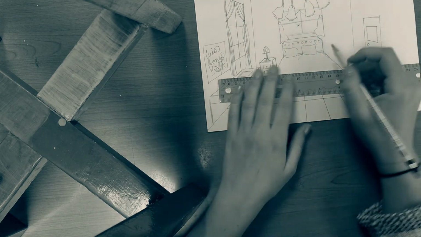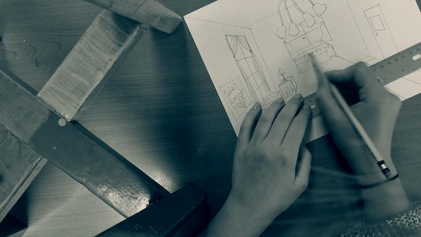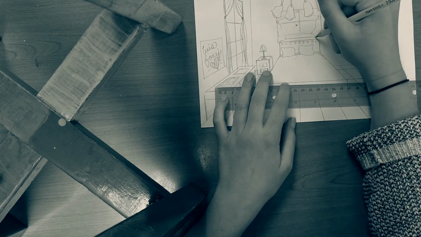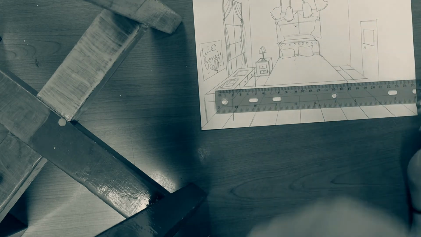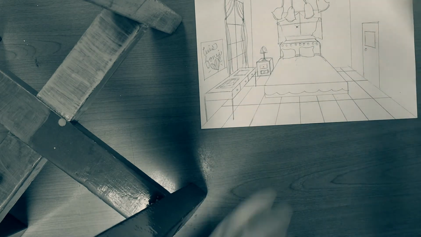So if you wanted to show the top of my bed right there, then you could see that these lines right here are going back into space, so they would need to line up with this right here, okay?